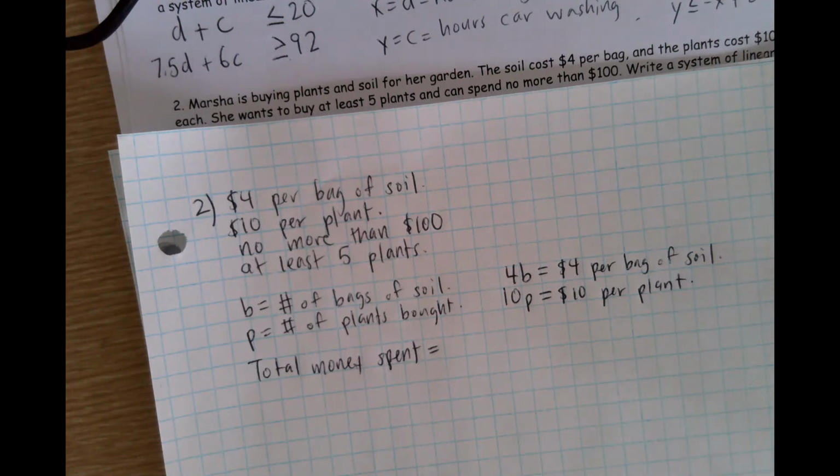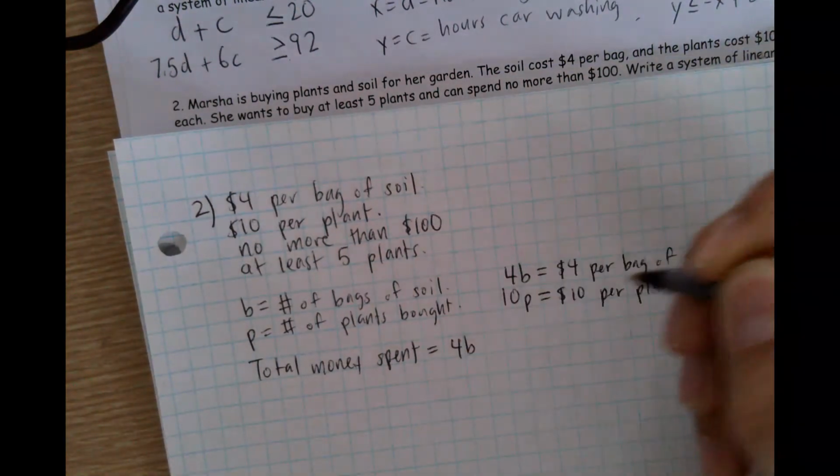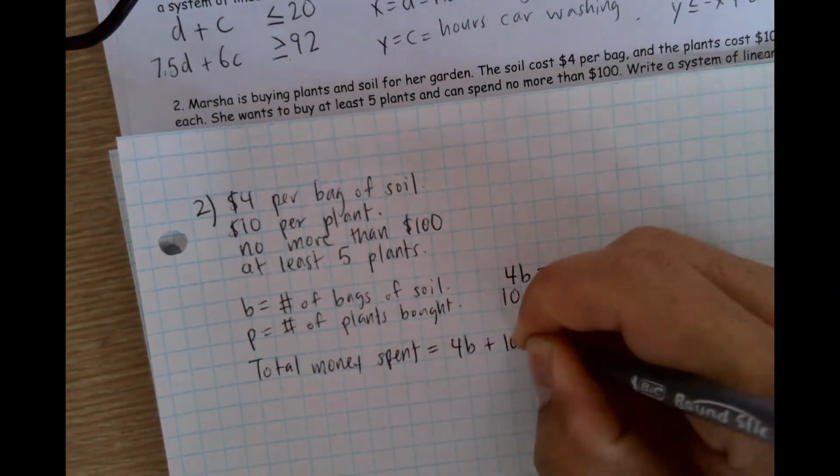So what describes the total money she spent on just soil? 4B. And what describes the total amount of money she spends on plants? 10P. So how would we total the amount of money she spent altogether? 4B plus 10P, right? Because that's just the total amount she spent on just soil plus the total amount she spent just on plants.